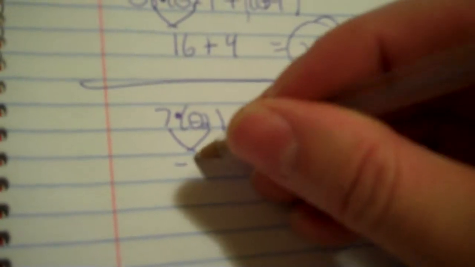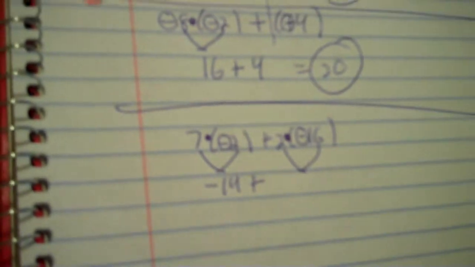Okay, so now parentheses, I just have one number inside. Now if there was two numbers, I'd do something inside there, but there's only one. So multiplication. So positive 7 times -2 is -14, plus 2 times -16 is -32. Now I add -14 plus -32, -46.